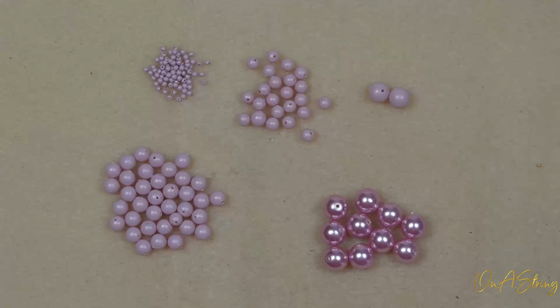Scale is another type of contrast. Tiny beads next to large ones create instant visual tension in the best possible way. Texture, as we've just talked about, is contrast. Smooth versus rough, faceted feels completely different in the hand and to the eye. Scale is another one that really shows ways to develop a contrast eye.